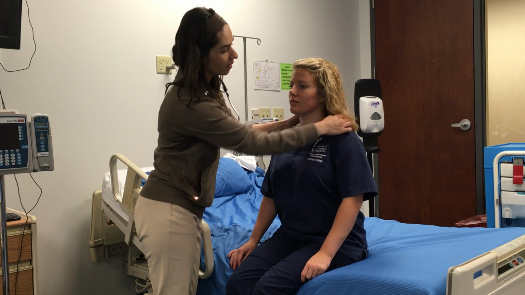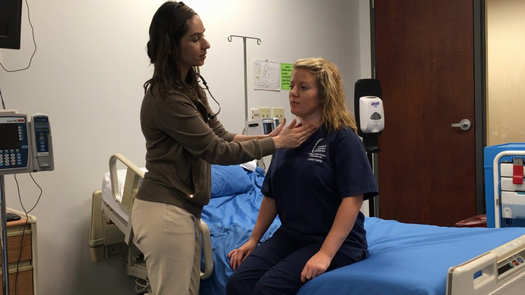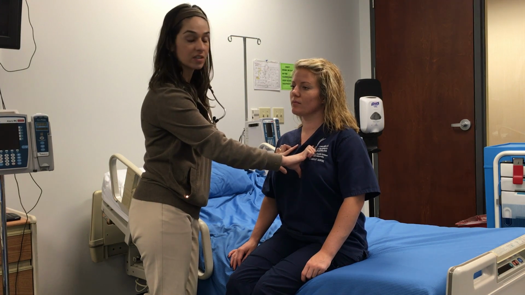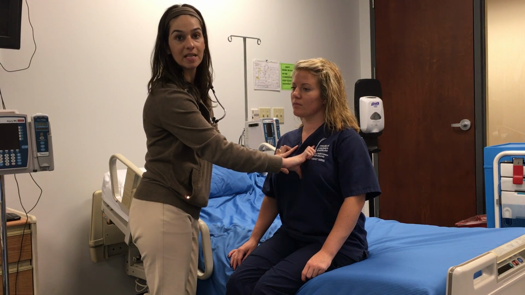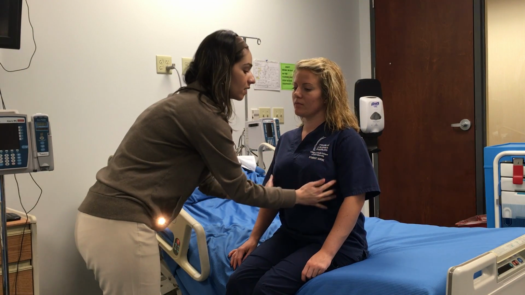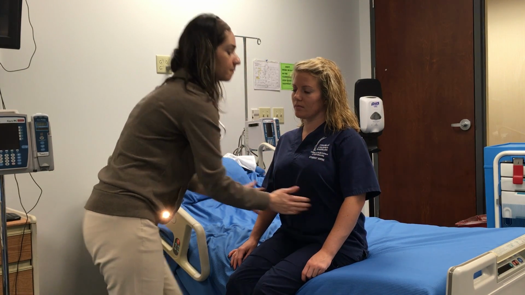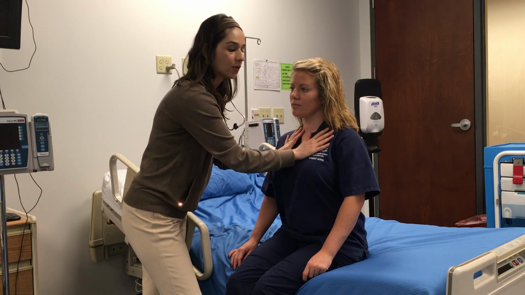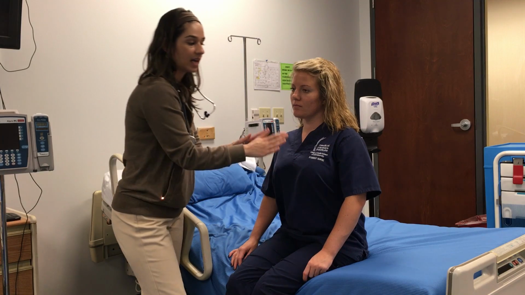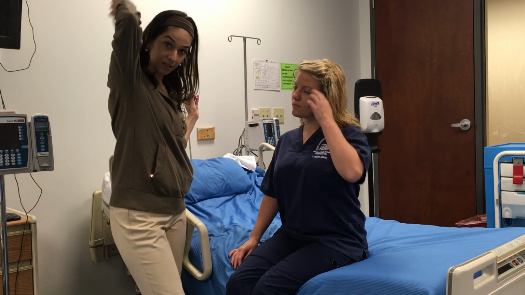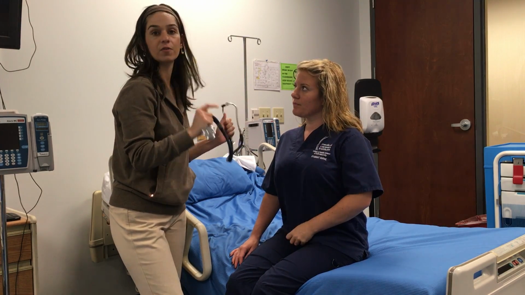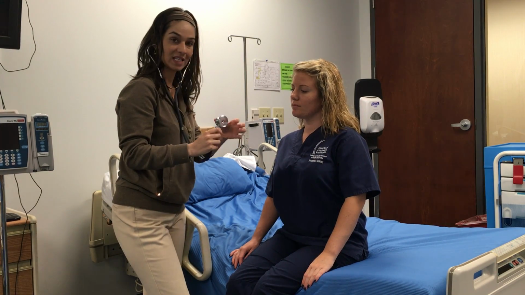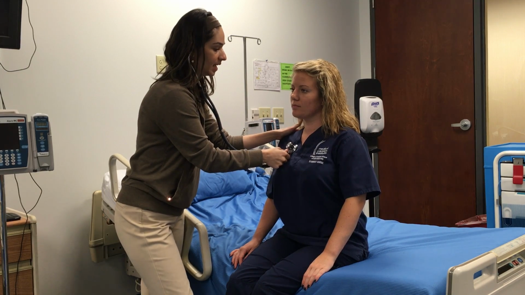So we need to think about our lung fields. We have our bronchial lung sounds, which is up here. Bronchial vesicular, which is close to your sternum over your mainstem bronchi. And then your vesicular. It's all the periphery lung sounds. So I am just going to auscultate 8 points, making sure I hit all lung fields, 8 on the front, 10 on the back. It is imperative that you listen for the full inspiration and expiration with the diaphragm. Take a deep breath.